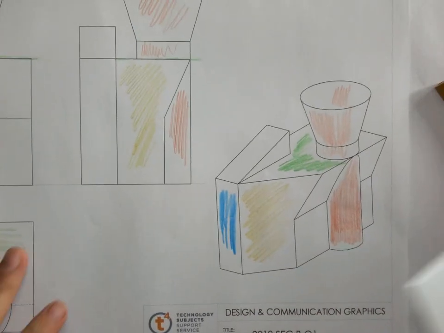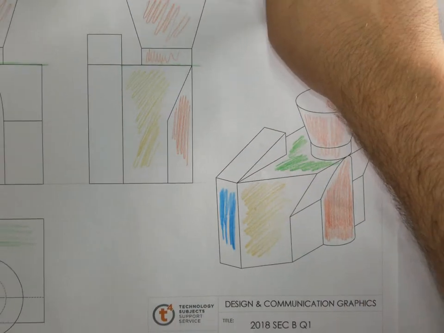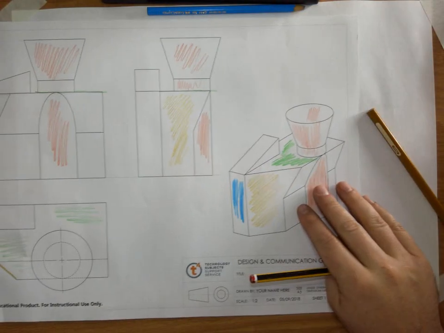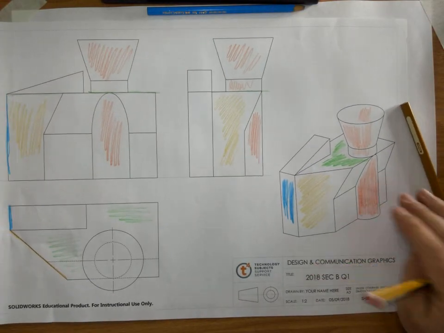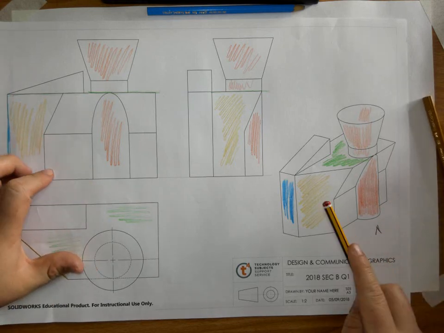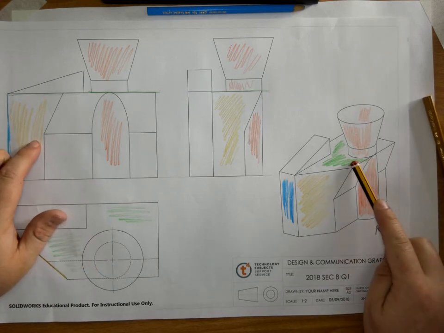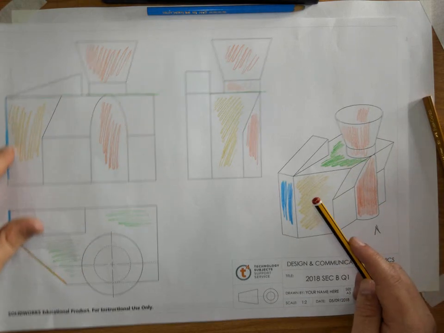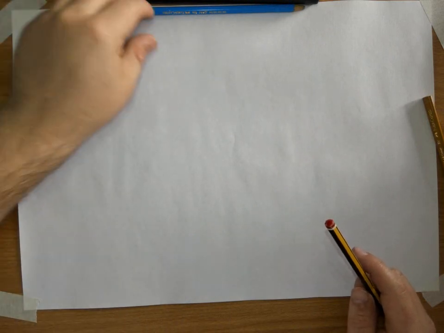Okay, so here we have a 3D model of it. When I look in from A, I'm going to see the gold, the green appears as a line, the blue face appears as a line, and so on and so forth. So I'm going to get cracking on it.